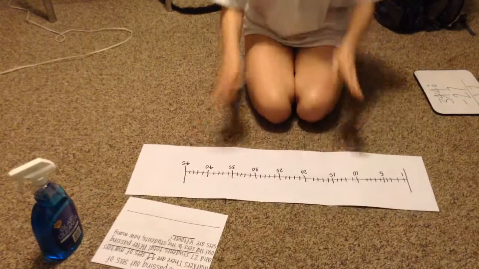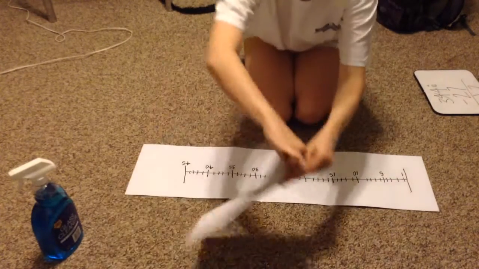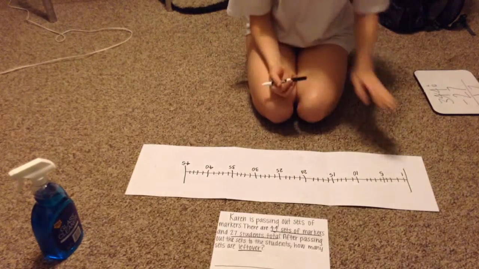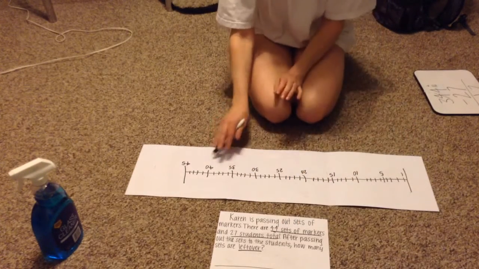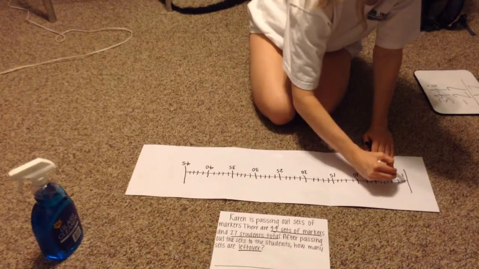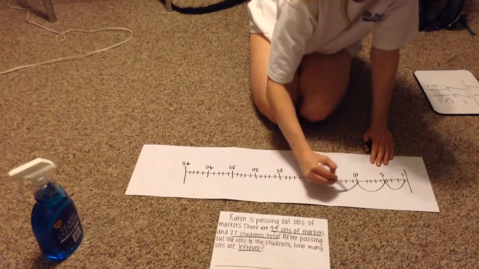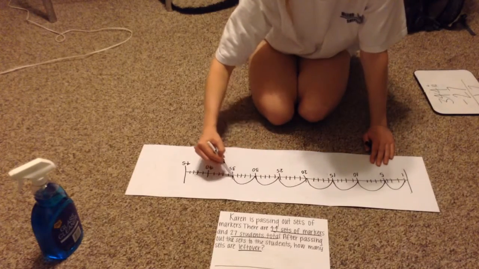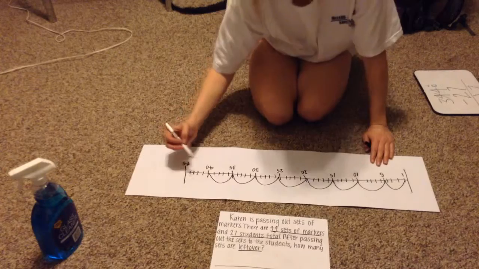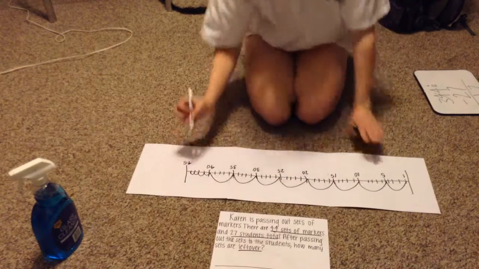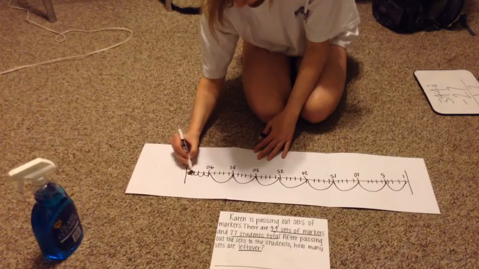And now we need to look at our original problem. We're looking for 44 because that's the total number of sets of markers we have. So we're going to skip count by 5s to get to 40, and then we're going to count by 1s to get to 44. So we're starting at 1, and we're going to skip count by 5. So 5, 10, 15, 20, 25, 30, 35, 40. And now counting by 1s, 1, 2, 3, 4. So here's our 44.